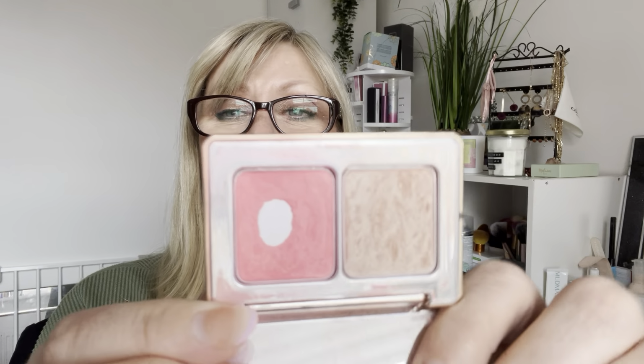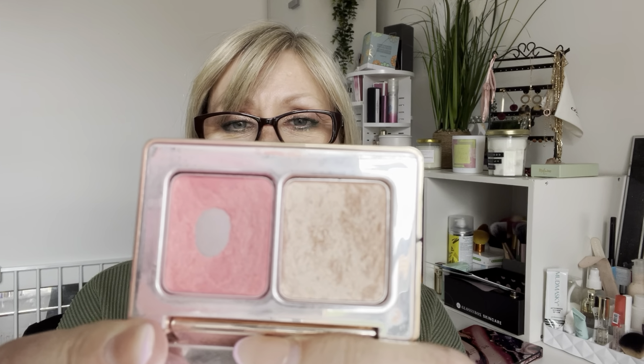So I literally just took, this was the only blush I took on holiday with me. I took 1 eyeshadow, 1 blush. I did total minimum, and I wore the same makeup every single day, and I loved it. It made life so easy. But here we go. Look at the size of this pan I've hit. How huge is this?